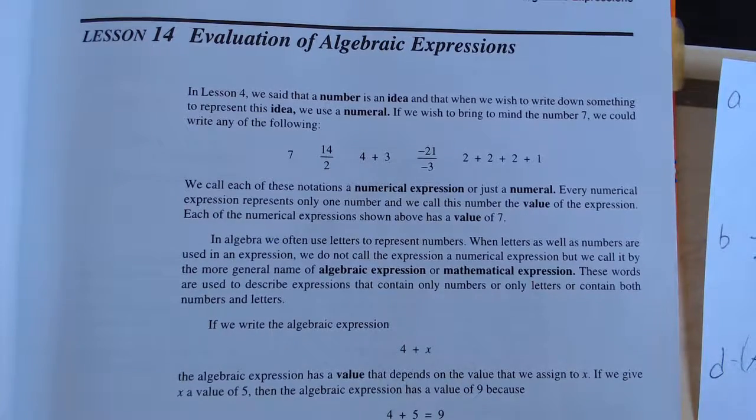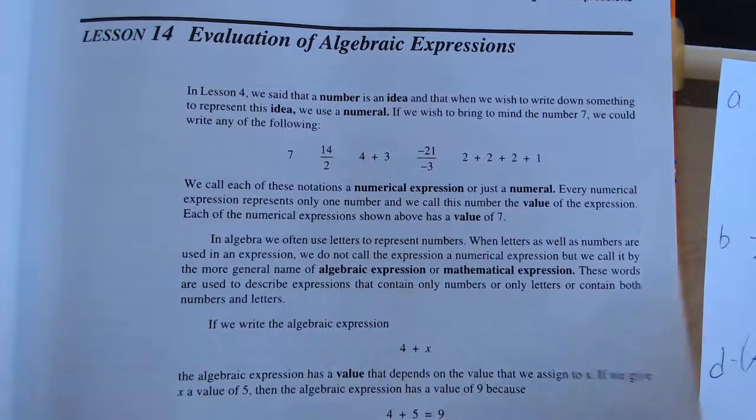Algebra 1, Lesson 14, Evaluation of Algebraic Expressions. Alright, these are pretty simple.